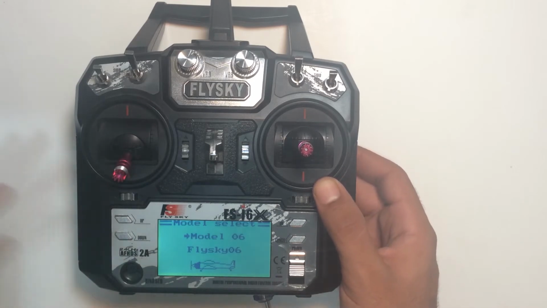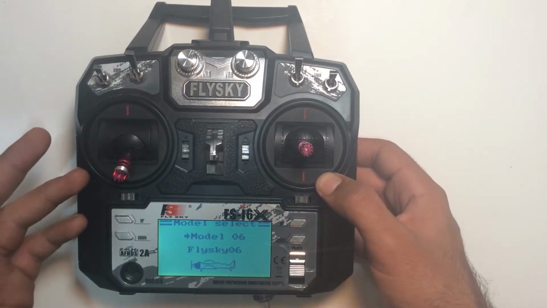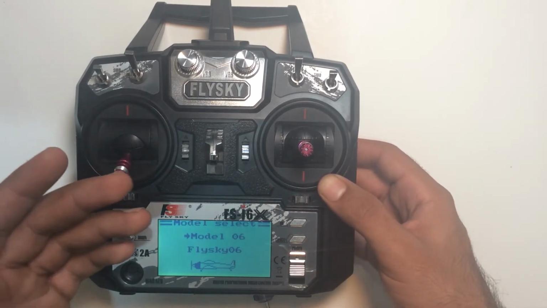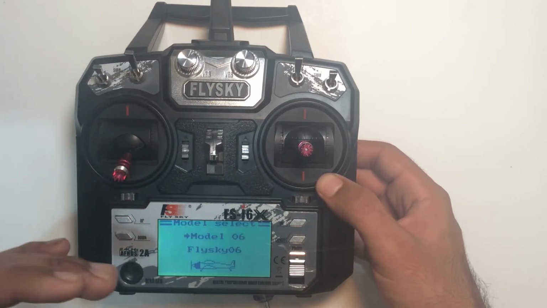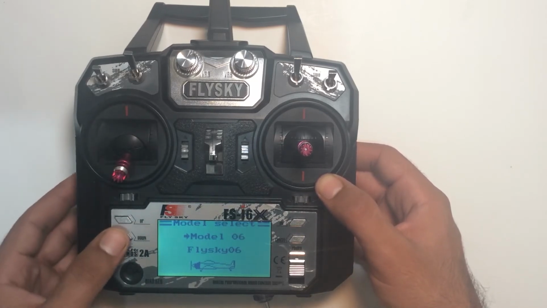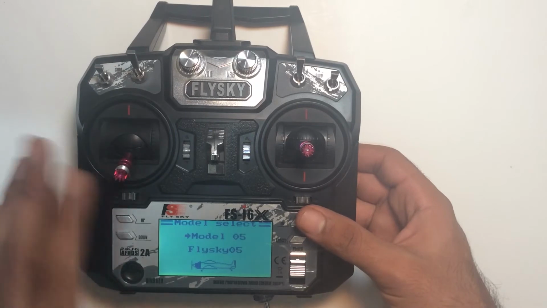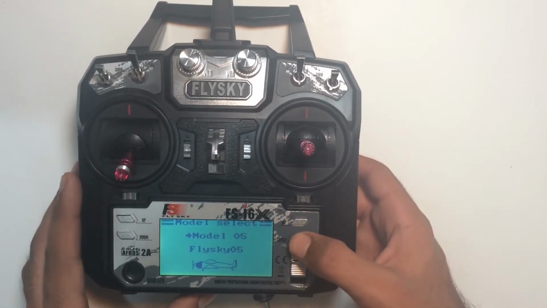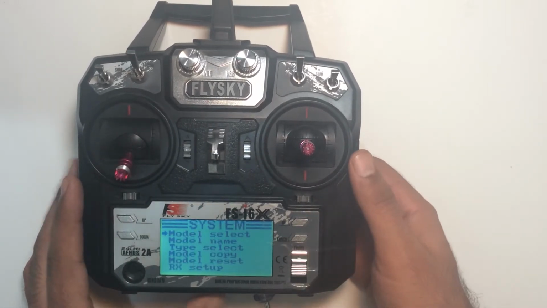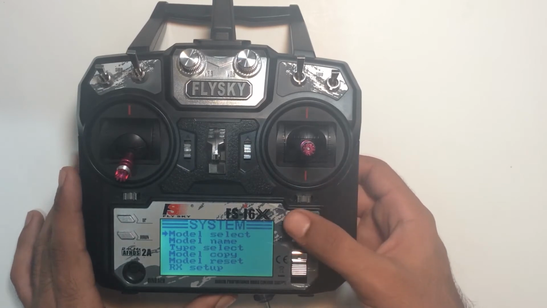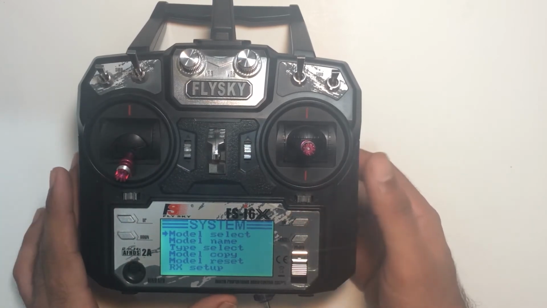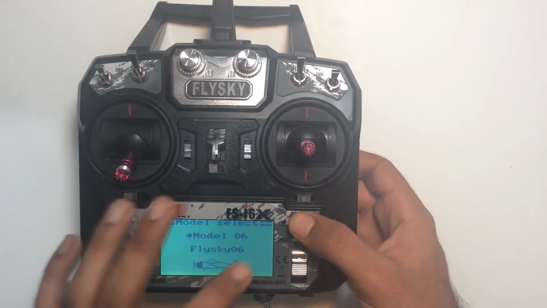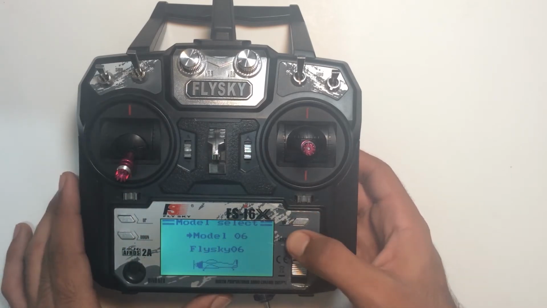And if I don't want to save anything, I just want to quit the same settings as it was before. So if I change it on model 5 and I don't want to save it, I'm just going to press the cancel button once, and the settings will be just quit. Now if I check it, so it was saved on model 6.